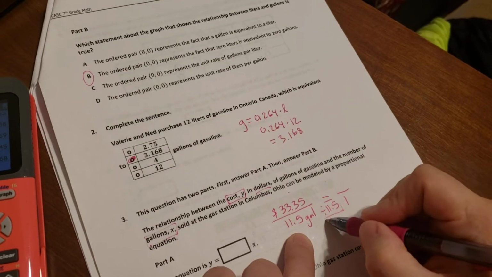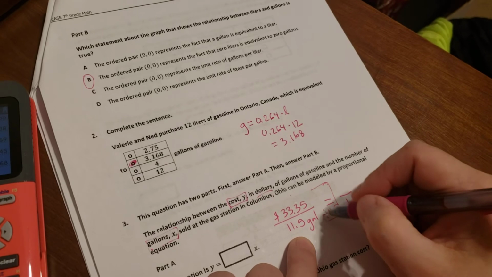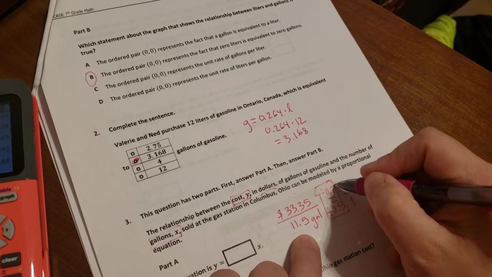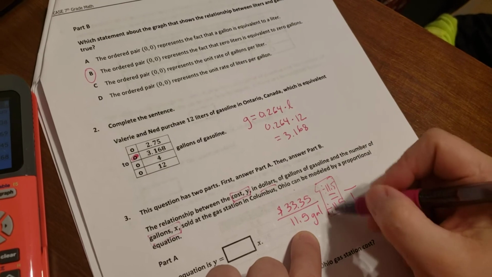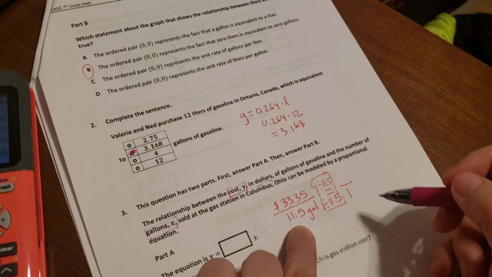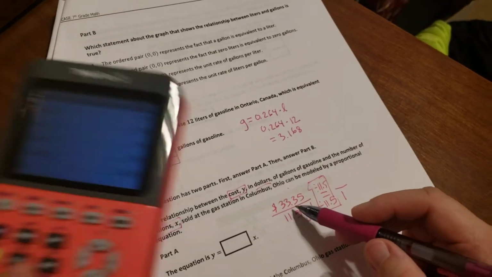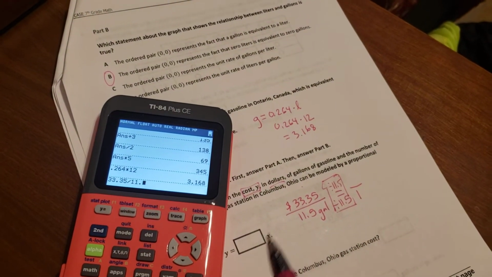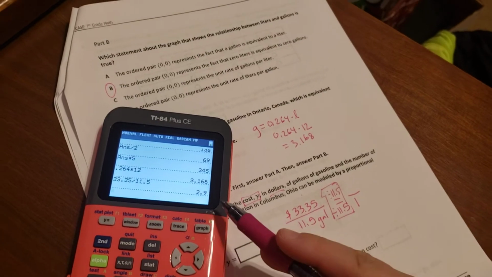Whatever I do on the bottom here, I got to do on the top here to make it a 1. So we got to divide by 11.5. Because I can't multiply or divide by something that's not 1. It's going to change the value. 33.35 divided by 11.5. Let's see what we got. 2.9.